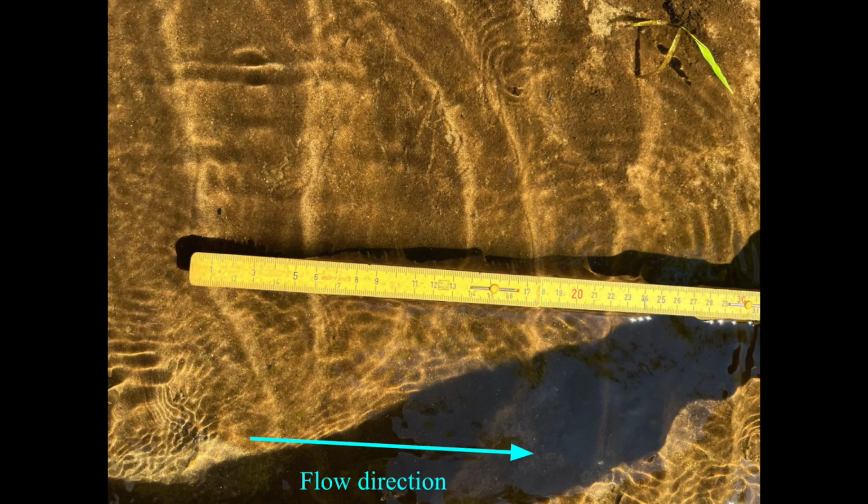Let's take a look at some of these bed forms. Here are some ripples. Notice how they are asymmetrical. They have a long stoss side and a steep lee side. They form as the water flows over the sand, transporting the grains in the downstream direction. And so the long stoss surface of the ripples points in the direction of the current.